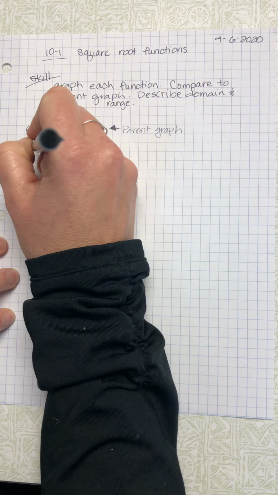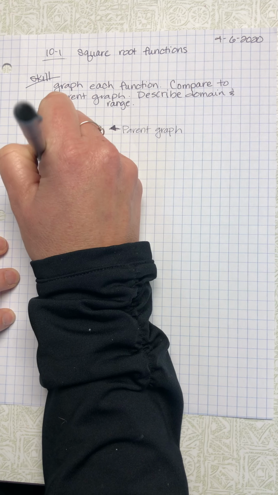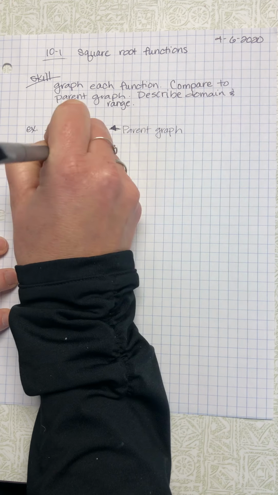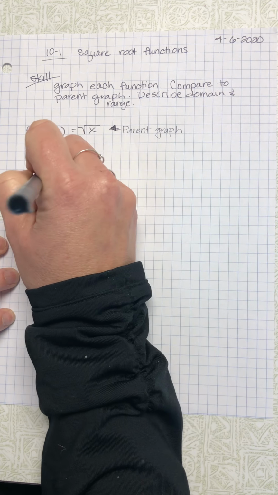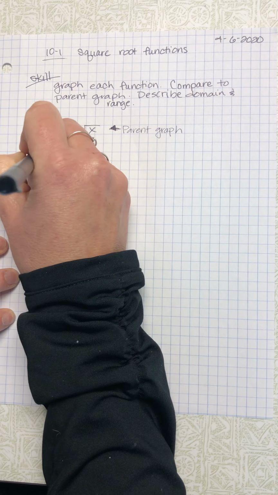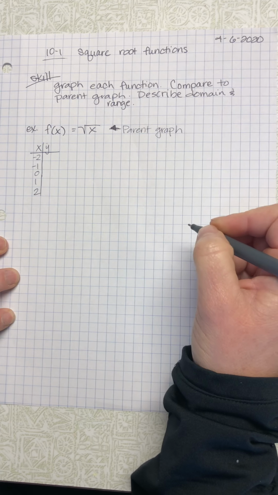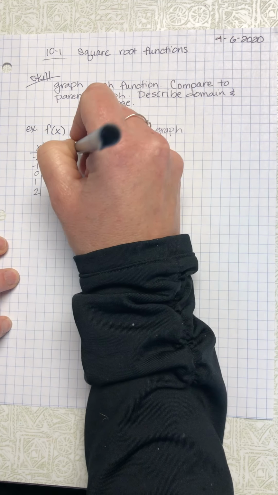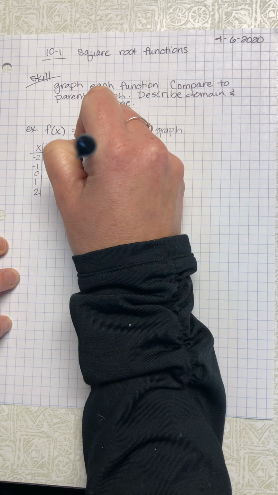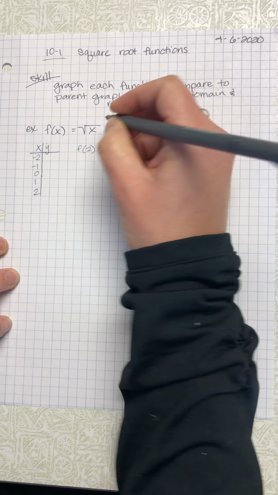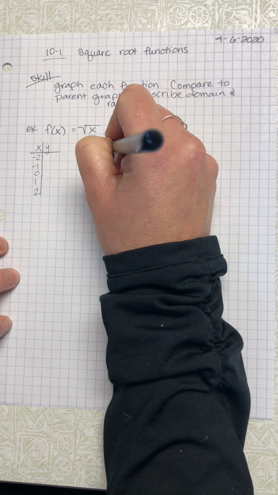So if we want to find out what that looks like, we can start with a basic xy table: -2, -1, 0, 1, and 2. And then we can plug in and solve, right? So f of -2, and we square root it.